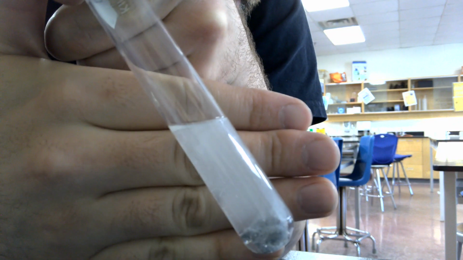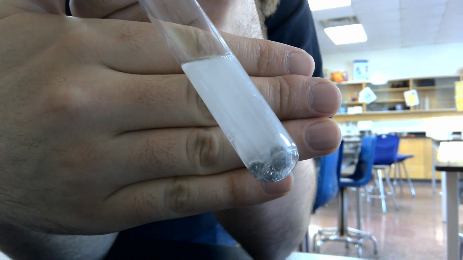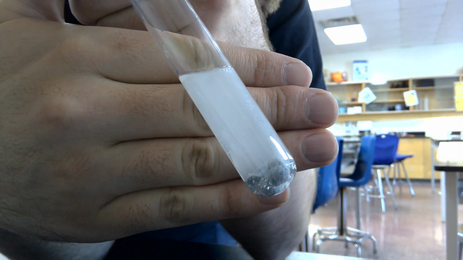I'm going to do 1 more just for good measure. There we go. Now we're going to want to close that up, and you'll notice some bubbling happening there. Lots of little bubbling going on.